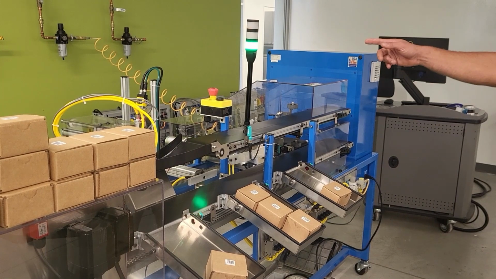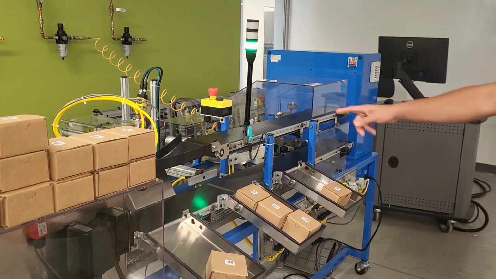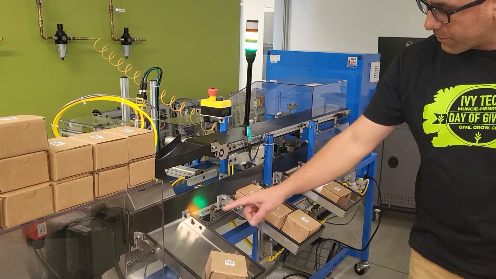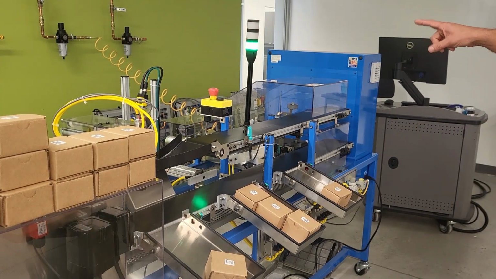So you'll notice up here the yellow light is blinking. Anytime there is something sitting at the rework station, or one of these sensors is made because it's full, like this one is now, you'll get that yellow light indicating that there is a potential for a fault or a system collision.